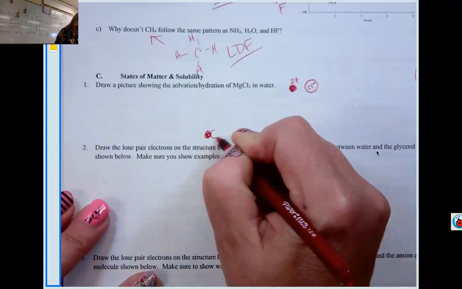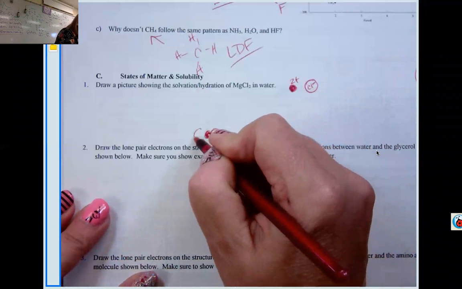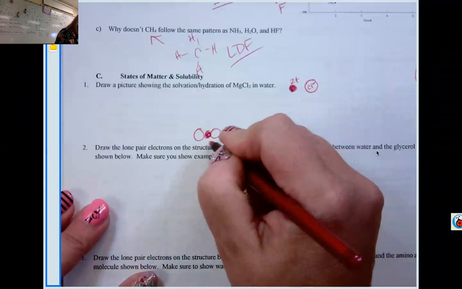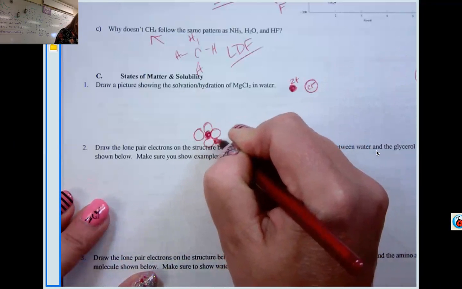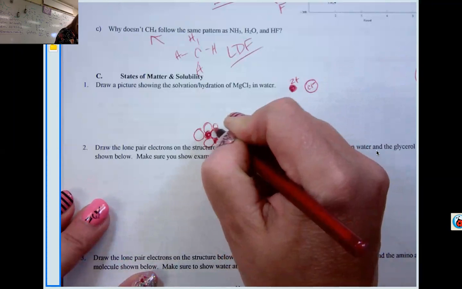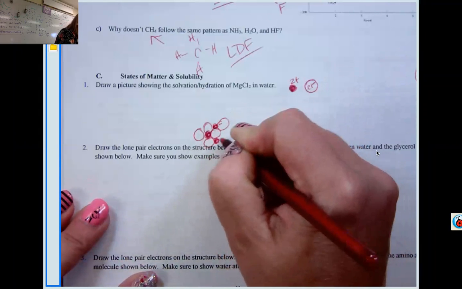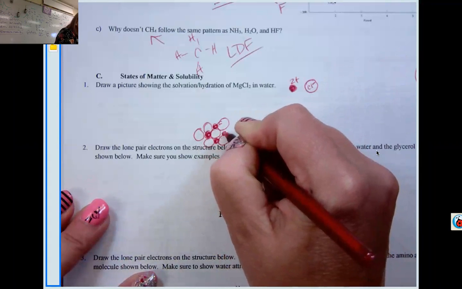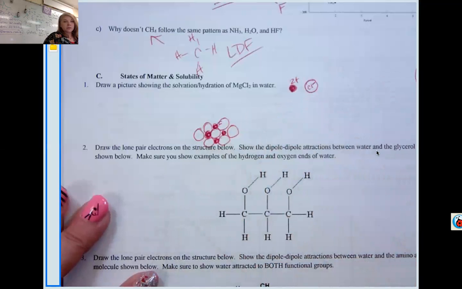So I've got alternating, actually, you know what? I've got 2 chlorines for every 1 magnesium, okay? So for every 1 magnesium, I need to have 2 chlorines drawn in my picture. So I'm going to have to get busy with this. Not sure that I'm doing a good job of it, but anyway, you get the idea here. Okay, so there's my solid.